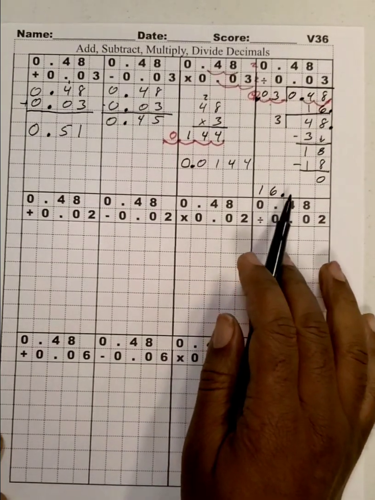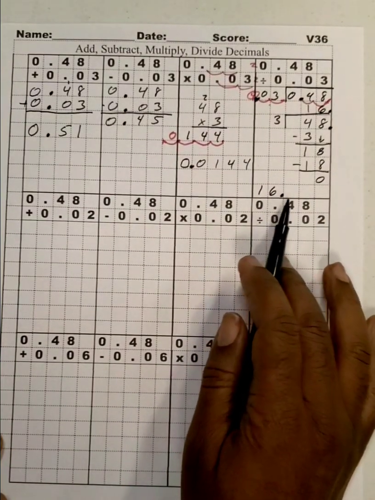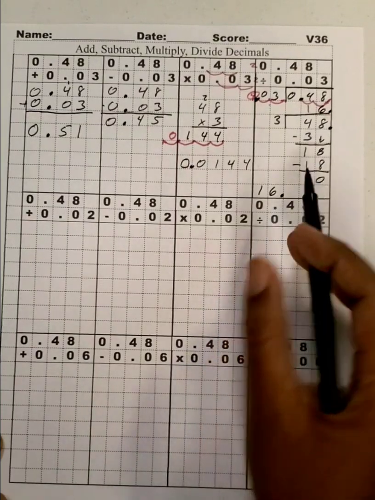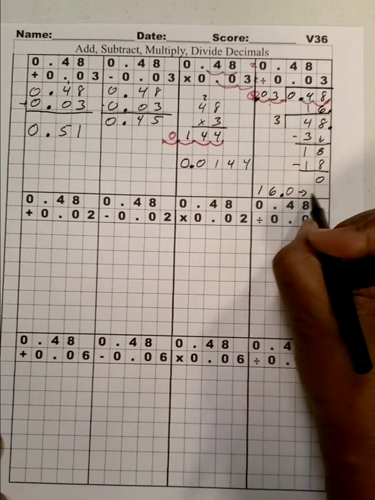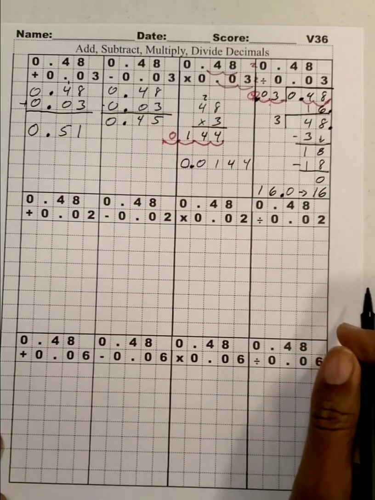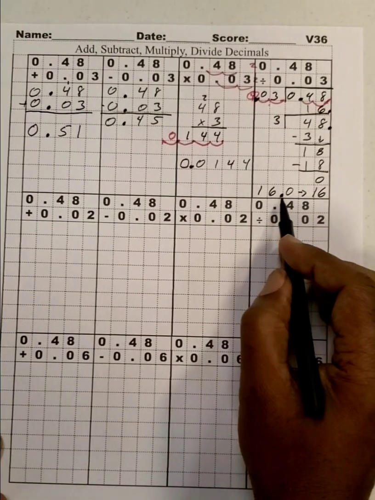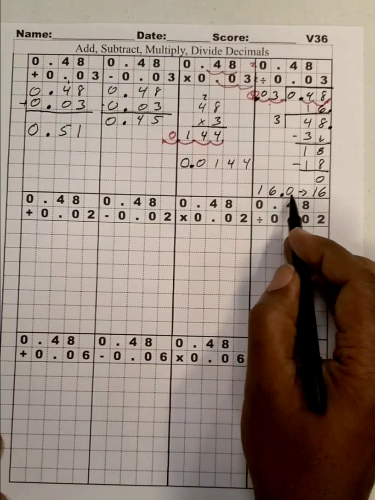If you include the decimal, again, I don't like the space in front or behind the decimal empty, so I'm going to add a 0 there. If you're not using a decimal at all, you would just write 16 alone. But if you do have the decimal, we do have to include the 0, so there's no blank space over there.